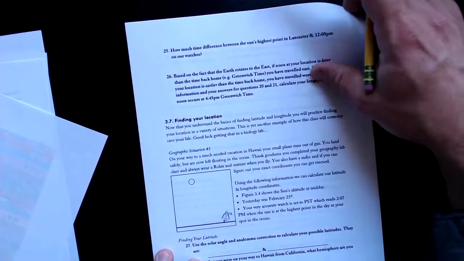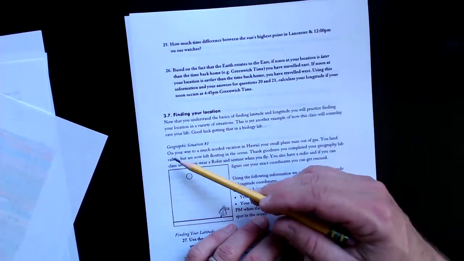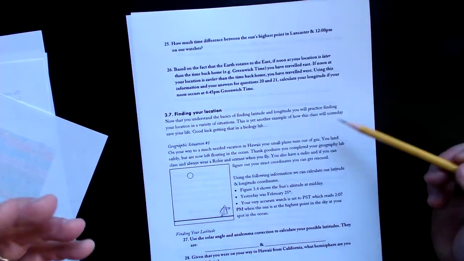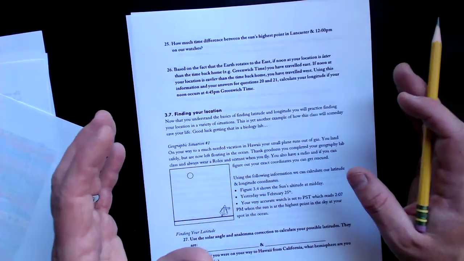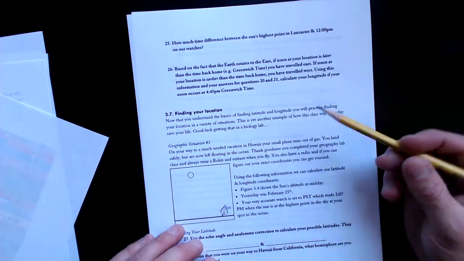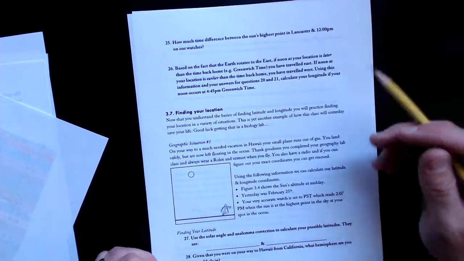going to have these 4 different scenarios. Like on your way to a much needed vacation in Hawaii, your small plane runs out of gas. Blah, blah, blah. So you're going to go through this scenario. You're going to get just enough information to figure out your latitude and your longitude.